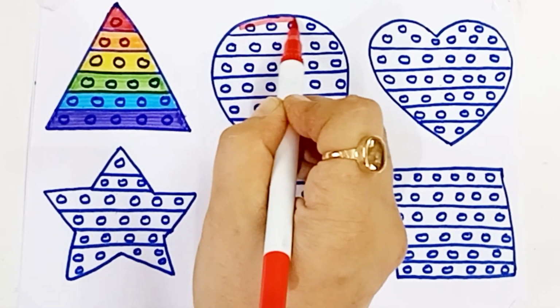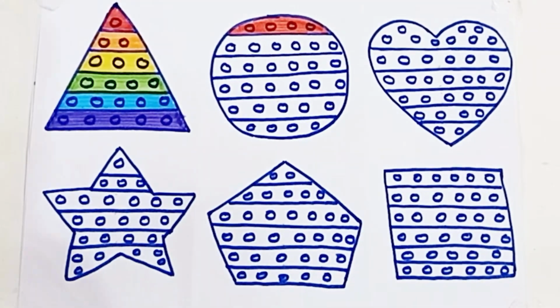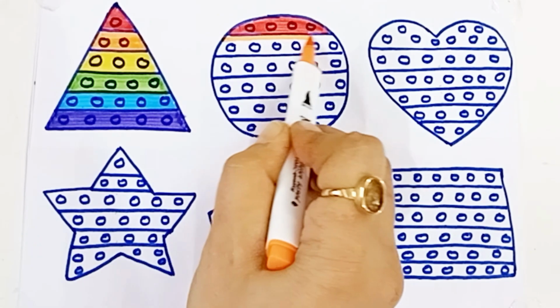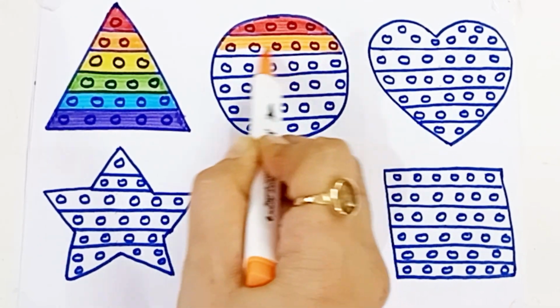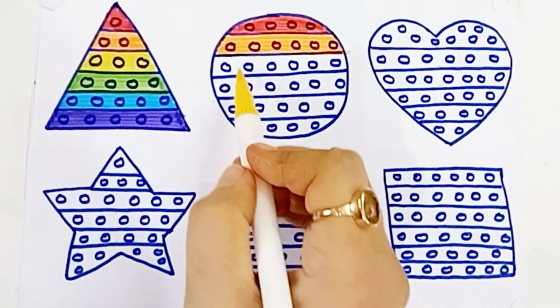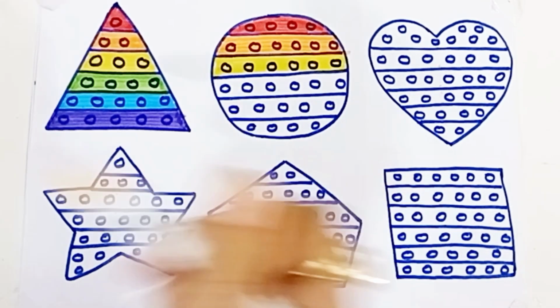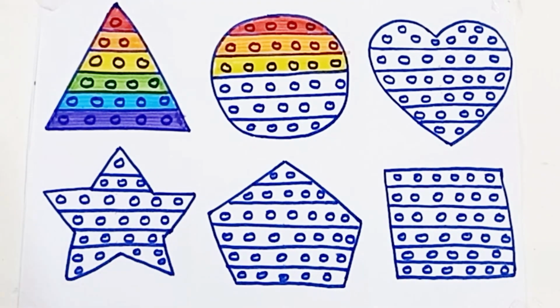Again I am using red color in the circle POPIT. Red color. Orange color. Yellow color. This is circle POPIT.